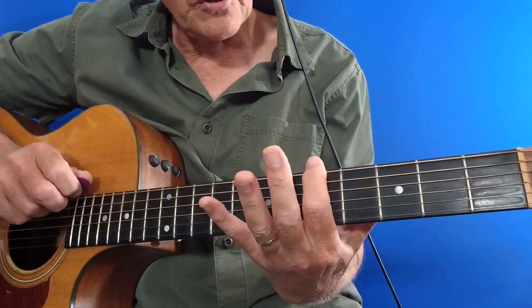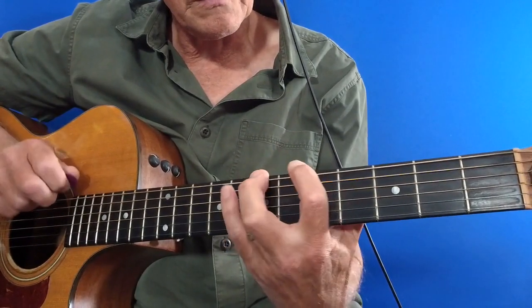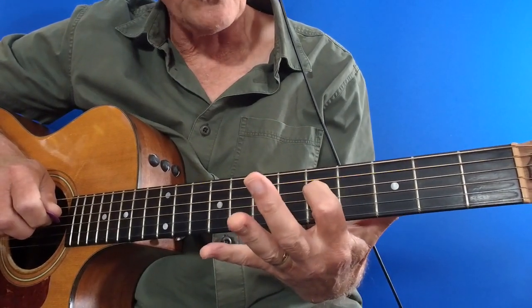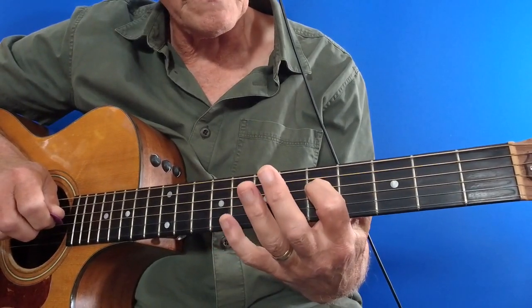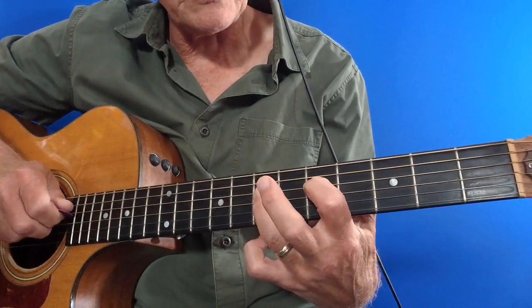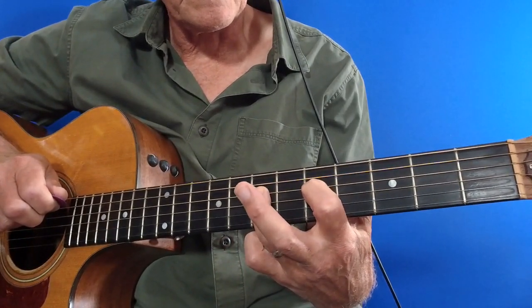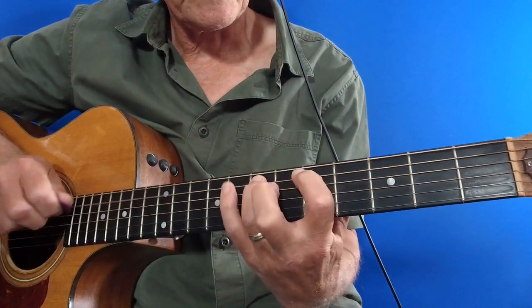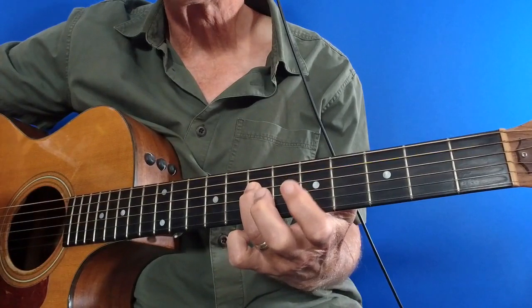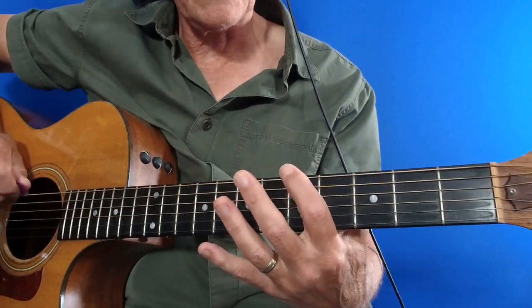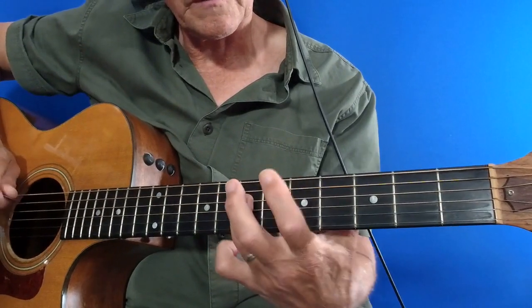So because I'm starting on my first finger, that naturally falls under my first finger there, and then we go on to complete the octave using the third finger. So our complete sandwich for that first forward diagonal.